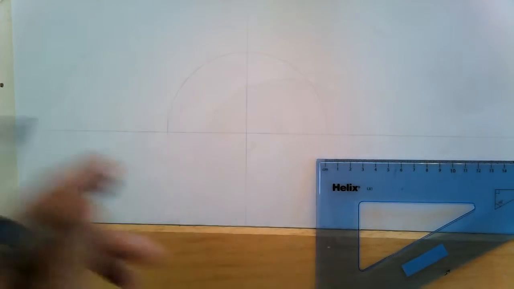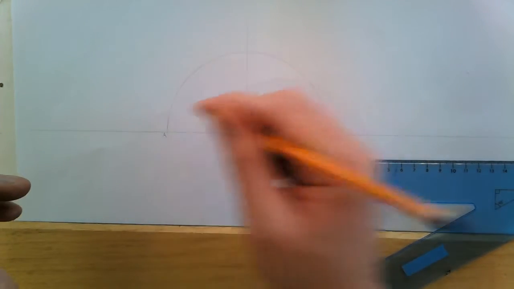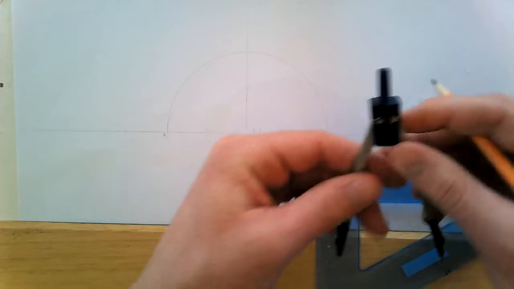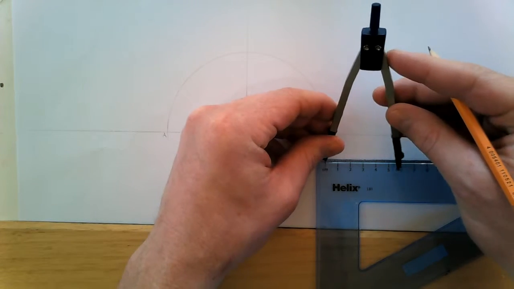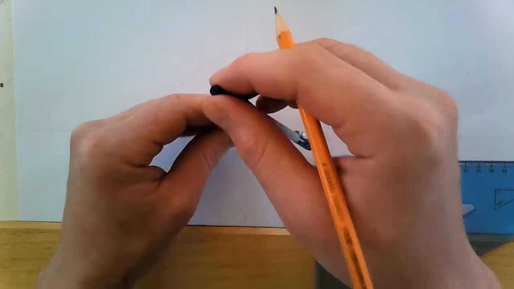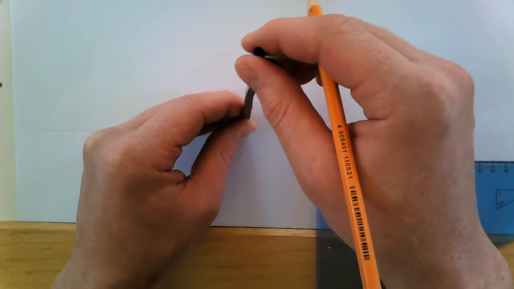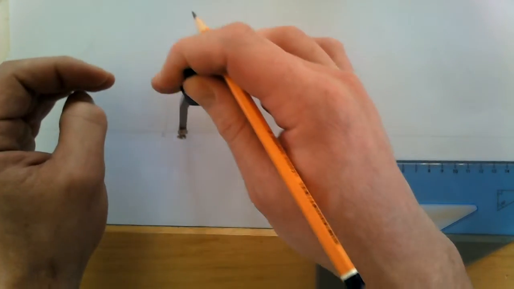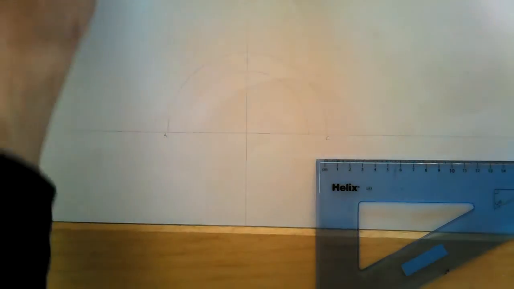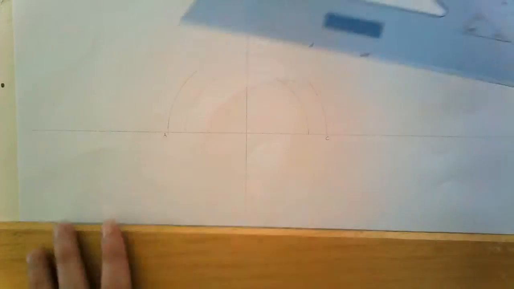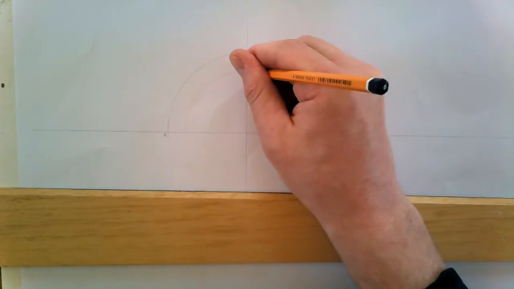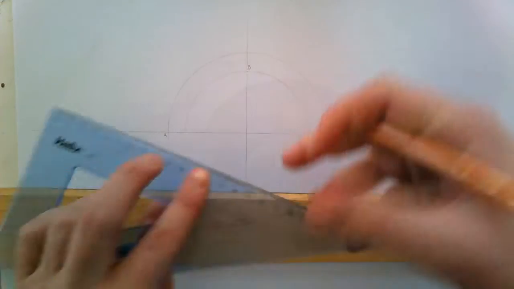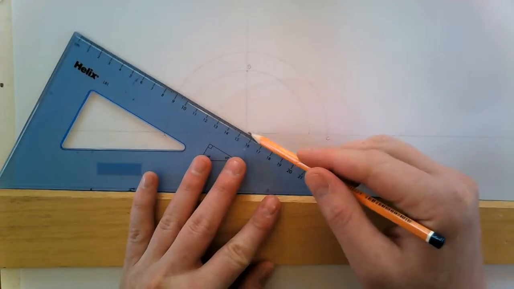And that gives us A, C. Half our minor axis is 50, set on the center point, and 50. So it's B up here. Okay, so turn the center point.